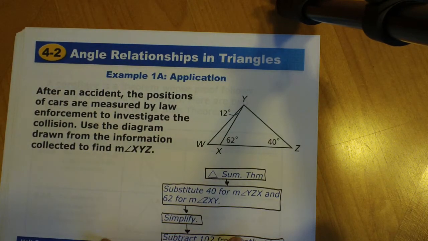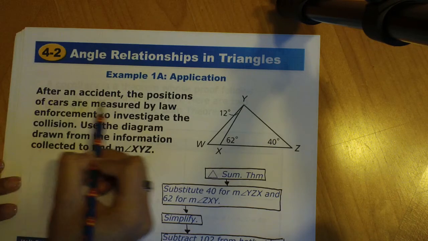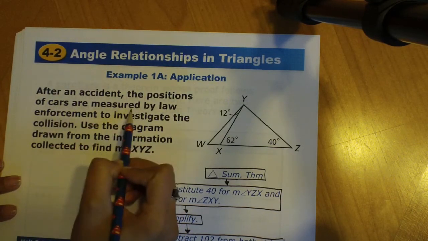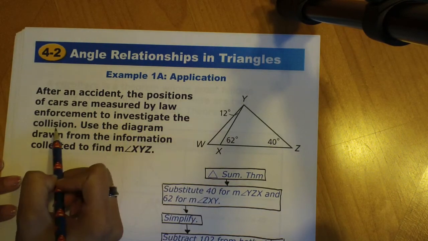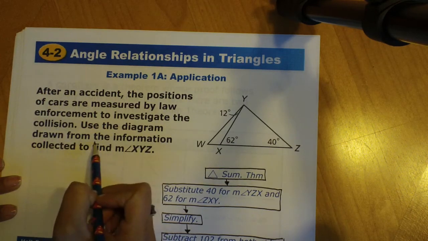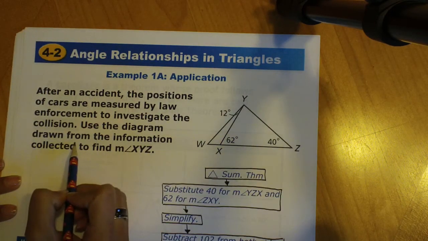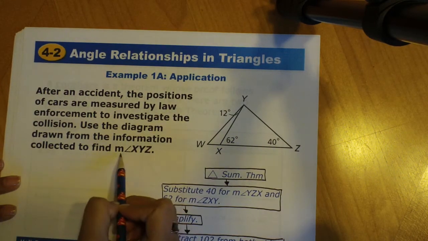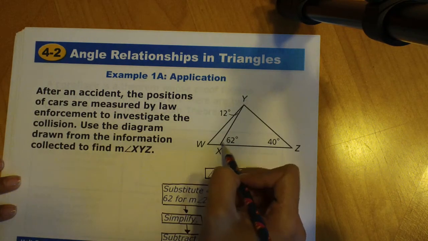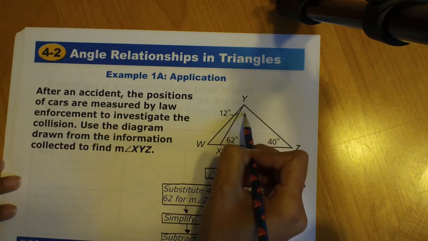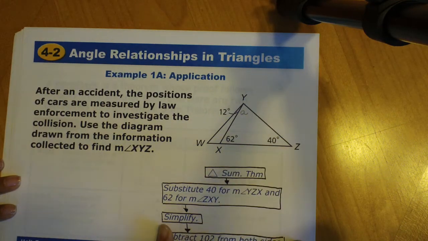So here's your first example. It says, after an accident, the position of cars are measured by law enforcement to investigate the collision. Use the diagram drawn, this one here, from the information collected to find the measure of angle XYZ. XYZ is this angle here, so that's the one that we're going to find.